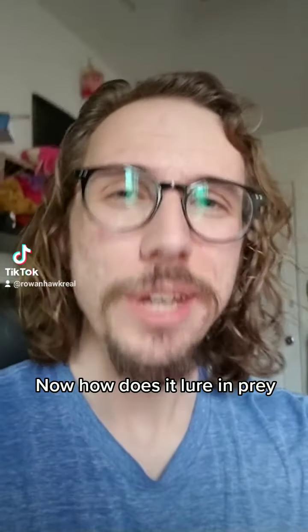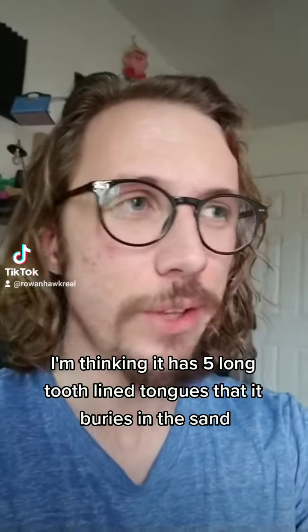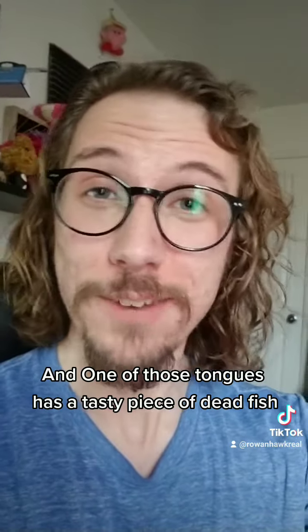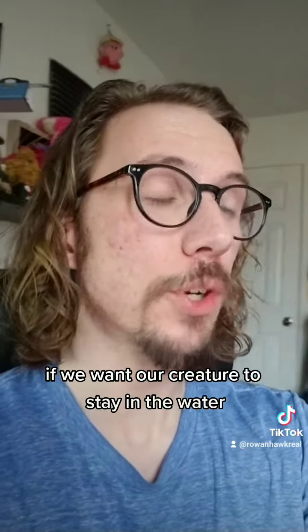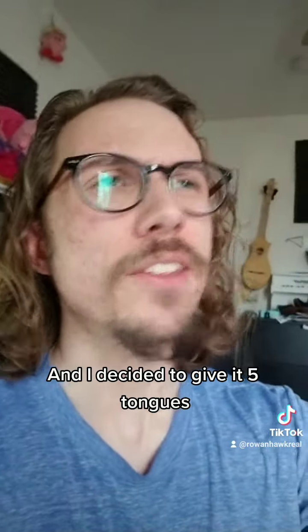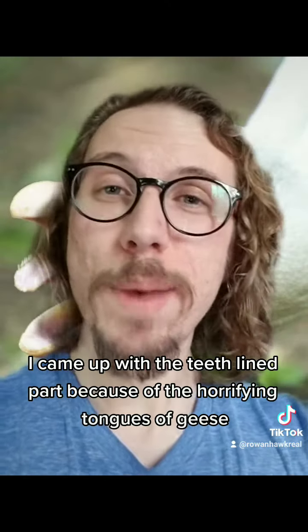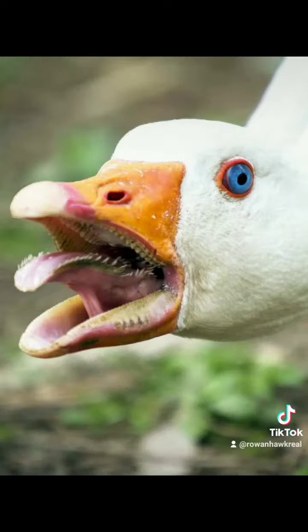Now, how does it lure in prey? I'm thinking it has 5 long, tooth-lined tongues that it buries in the sand, and one of those tongues has a tasty piece of dead fish. The tongues should be around 18 feet long if we want our creature to stay in the water, and I decided to give it 5 tongues so it could act like an octopus's tentacles. I came up with the teeth-lined part because of the horrifying tongues of geese.